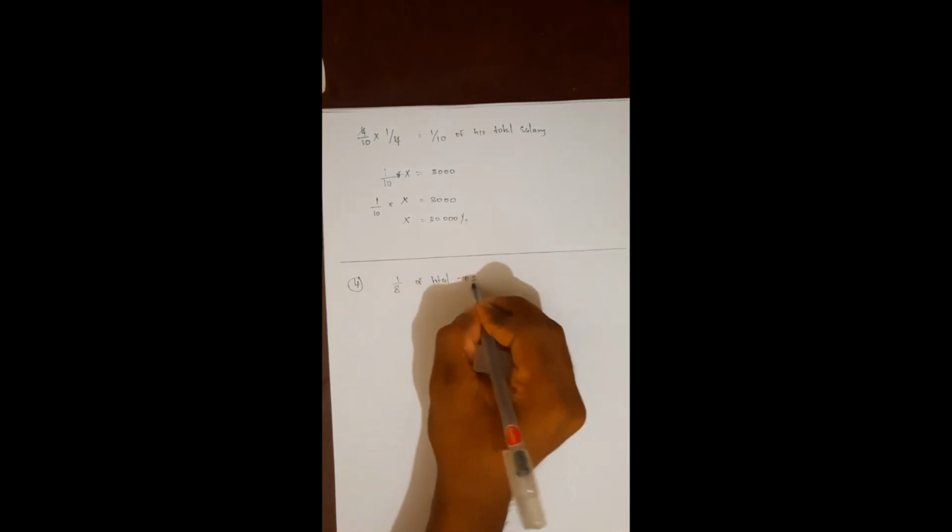Now we'll move into the fourth question, that is the 2011 question. Mala has bought a stock of mangoes. 1/8 of the stock was spoiled. 1/8 of the total spoiled.